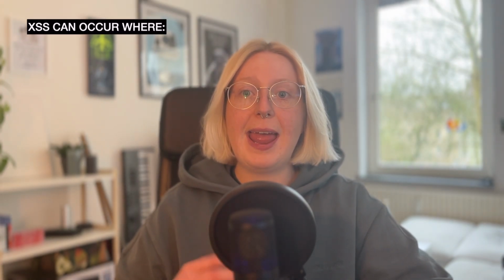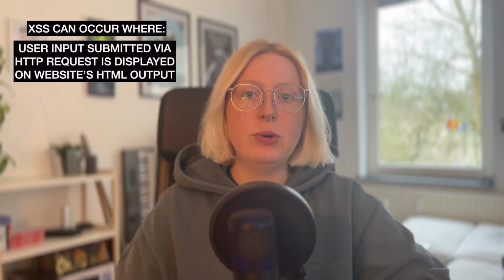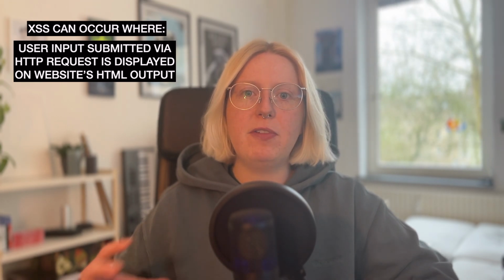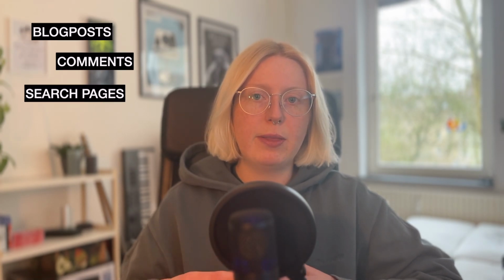Since an XSS vulnerability can occur anywhere where user input that is submitted via an HTTP request can somehow be found in the HTML output. Examples for that could be blog posts, comments, or search pages where the string that was typed into the search input field is displayed in the user interface.